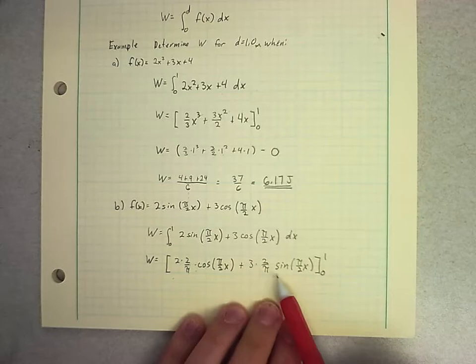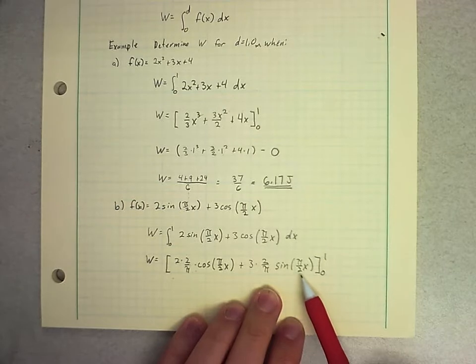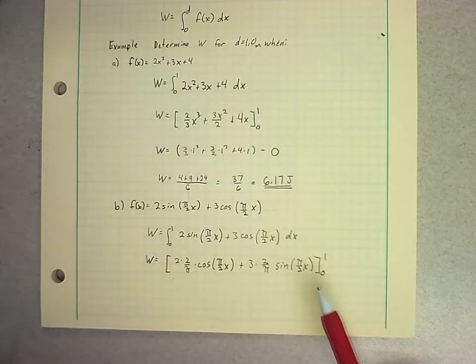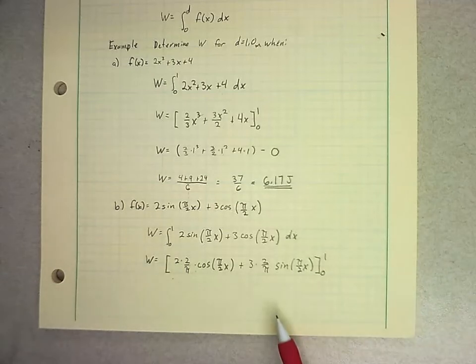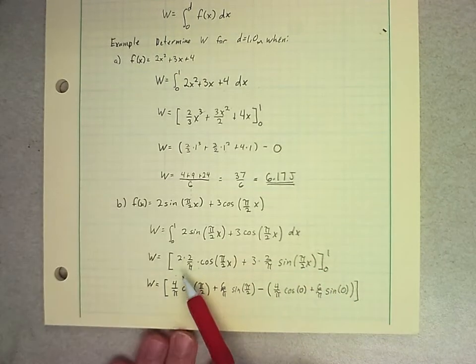With cosine, the antiderivative of cosine is sine. Again, we would multiply by the inverse of this coefficient, which is 2 over pi. So there we have our 3 antiderivatives. And then we just need to plug in our values at 0 and 1 to get a numeric value. So we would plug in. So we simplify the coefficient first. We'd make that 4 over pi.